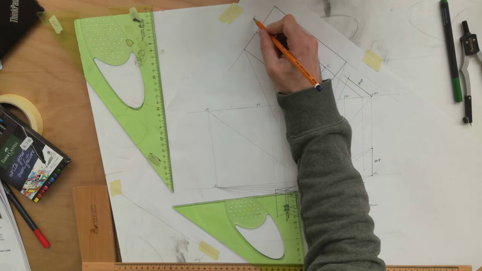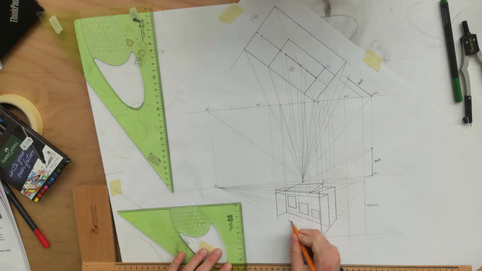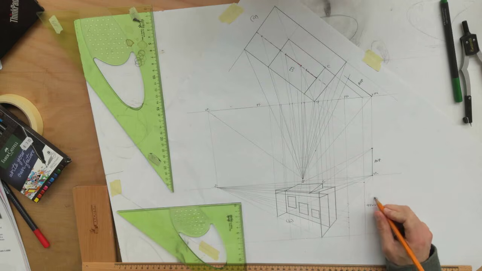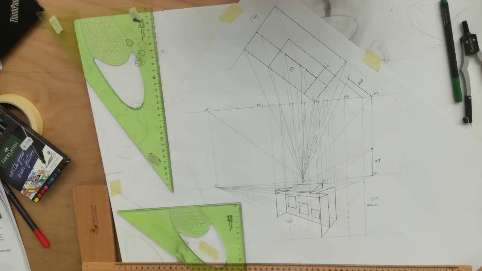So there we go, that is part A. Part B is my perspective, and then part C is working out the height of corner C. So hopefully that video helps anyone who may have been stuck on completing that question there.